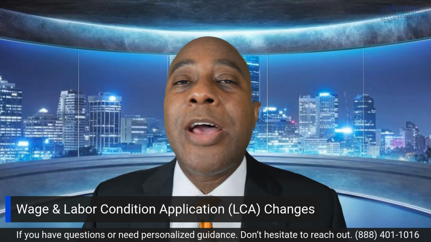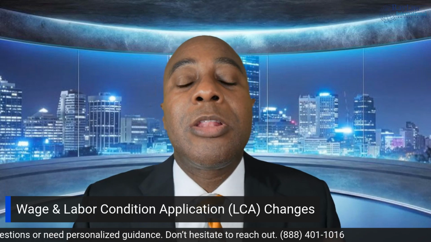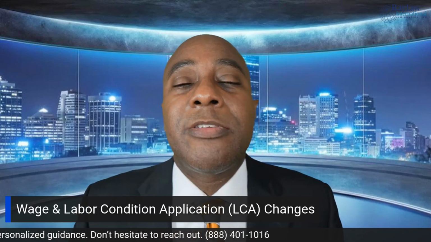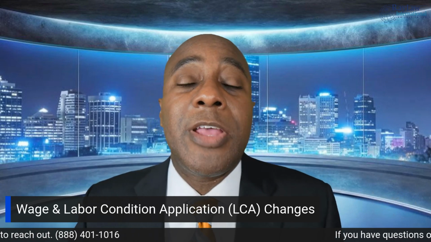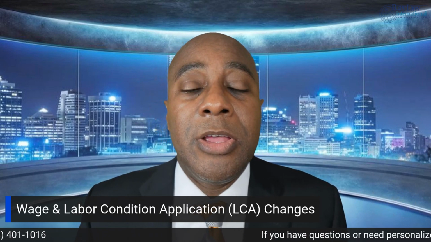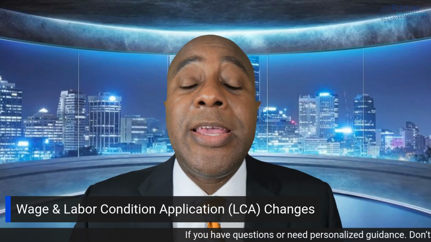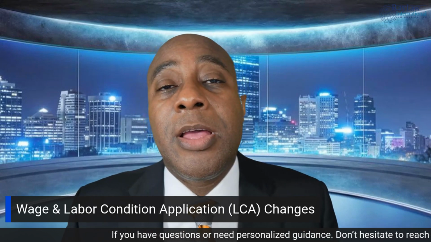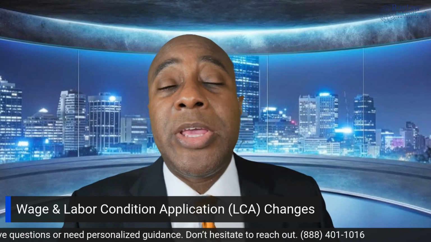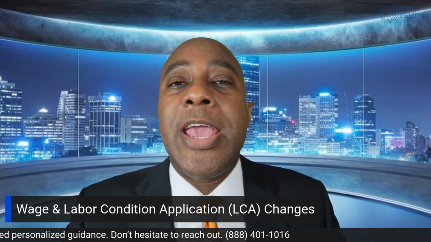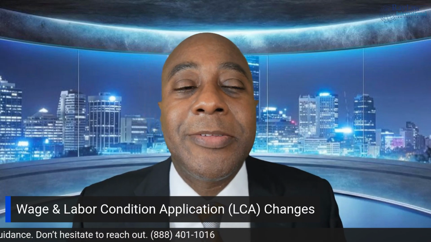H-1B is not only designed for large corporations, it's designed for large, medium, and even startups and small companies. We need to make sure there's equity in the H-1B system and not 85,000 visas just reserved for big and large companies that already have a sea of employees.